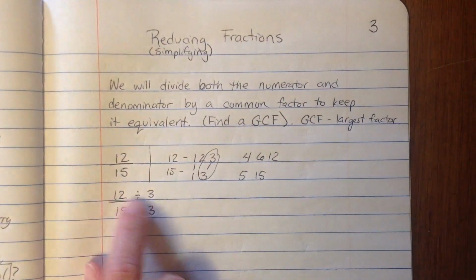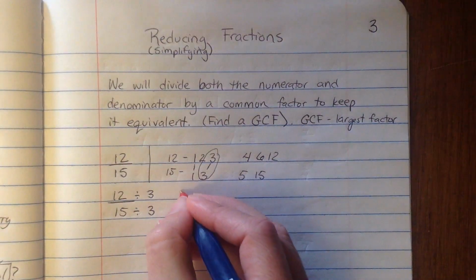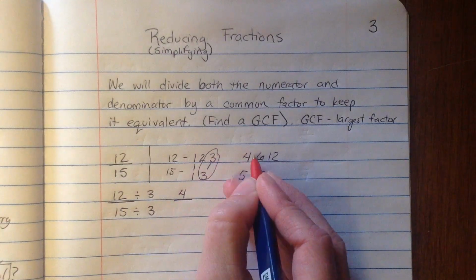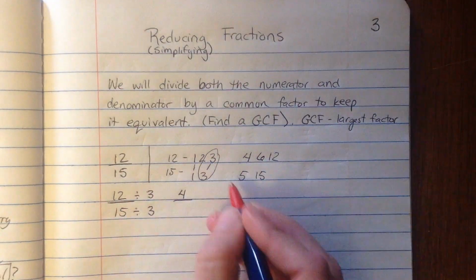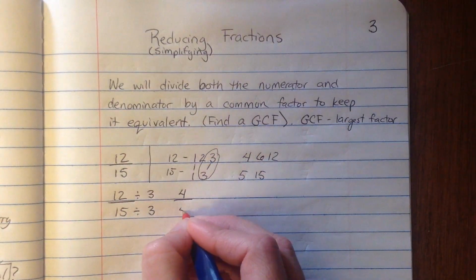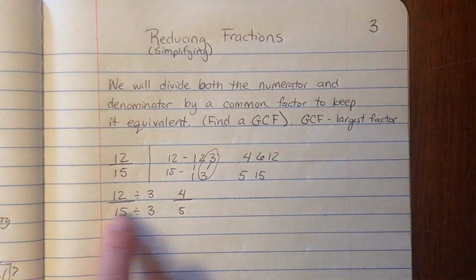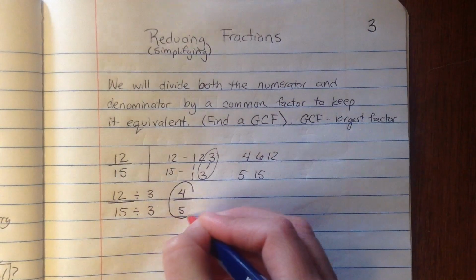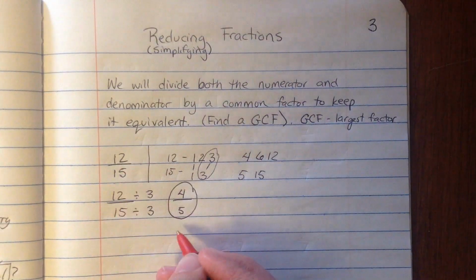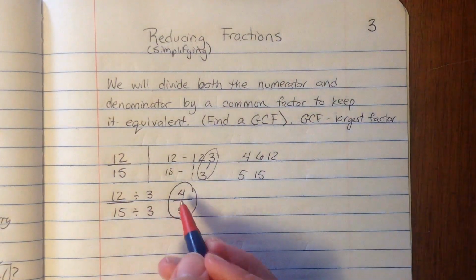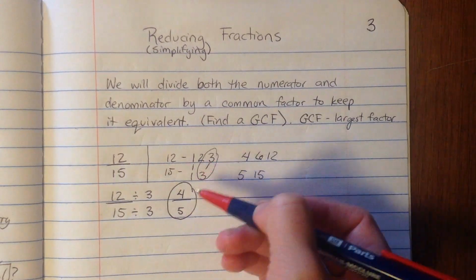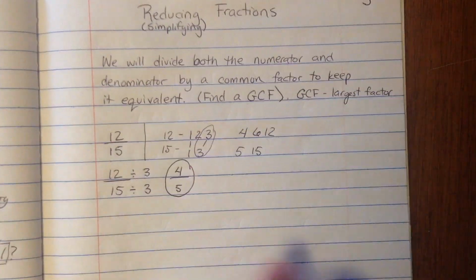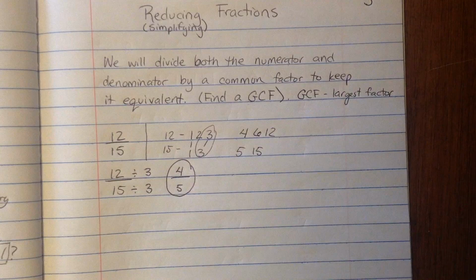And when I do that, 12 divided by 3 is 4, of course. We established that up here. And 15 divided by 3 is 5. And so the ratio, or the fraction, 4/5 is equivalent to 12/15, only it has been reduced or simplified. I can deal with the numbers 4 and 5 much easier than 12 and 15.